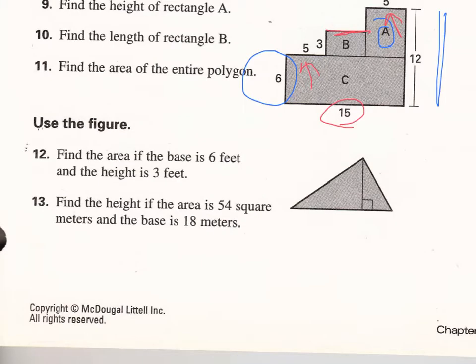Okay, 12 and 13, we're talking about triangles. So area equals 1/2 base times the height. In number 12, they tell you that the whole base is going to be 6 and that the height is 3. So you need to then find the area for number 12.